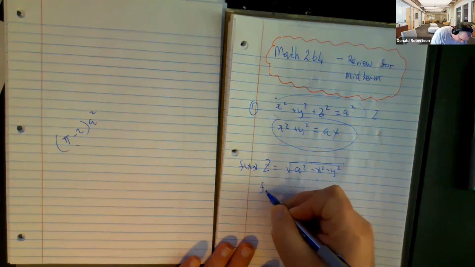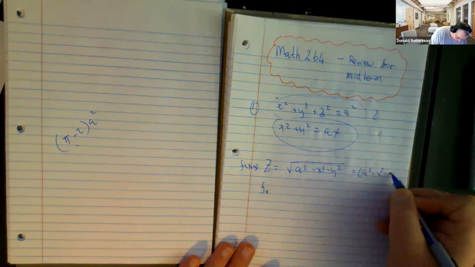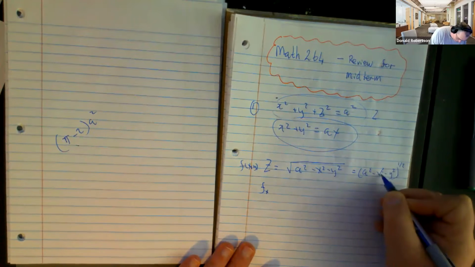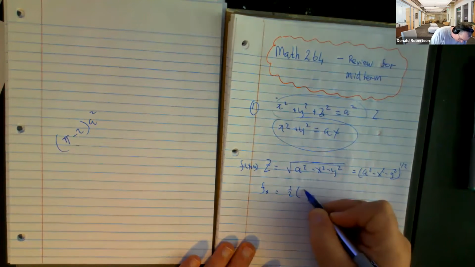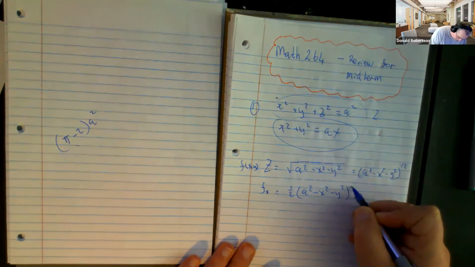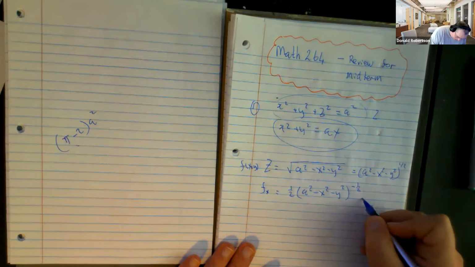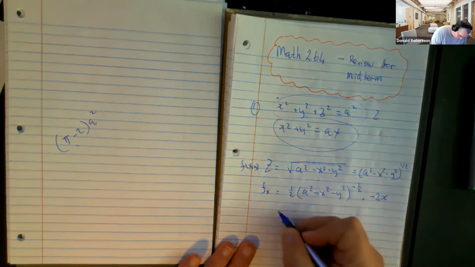If I do a partial derivative of this with respect to x, its derivative is 1/2 times a squared minus x squared minus y squared to the -1/2 power, times the derivative of the inside function, which is -2x.